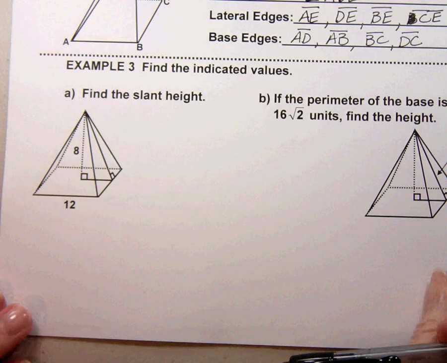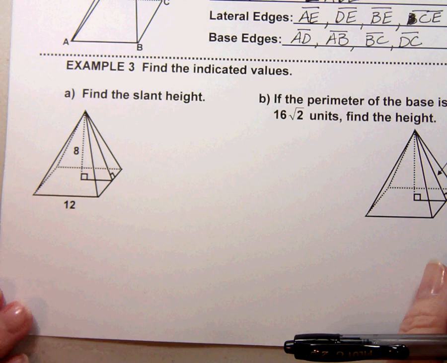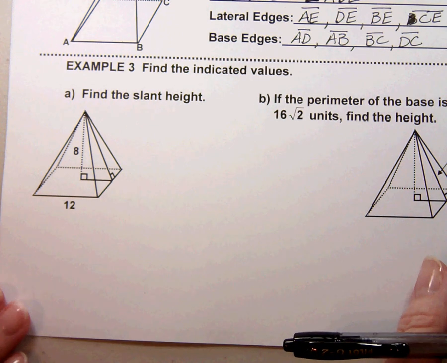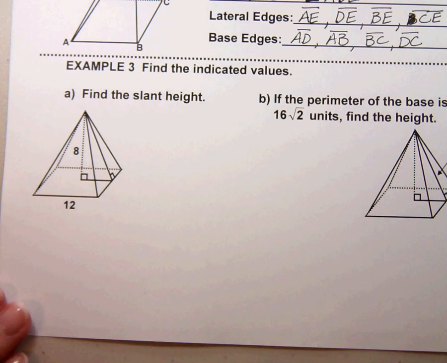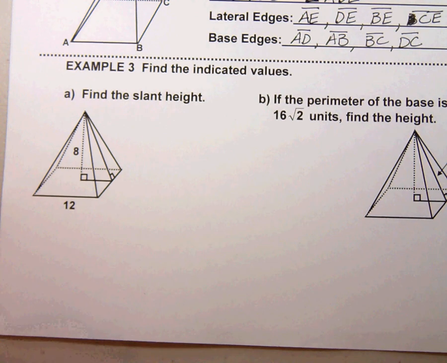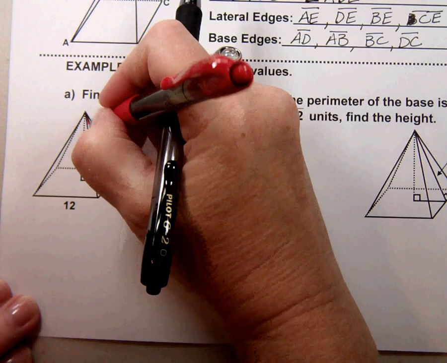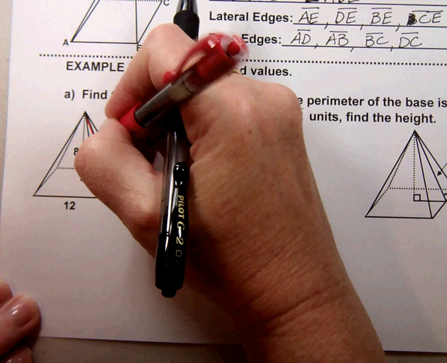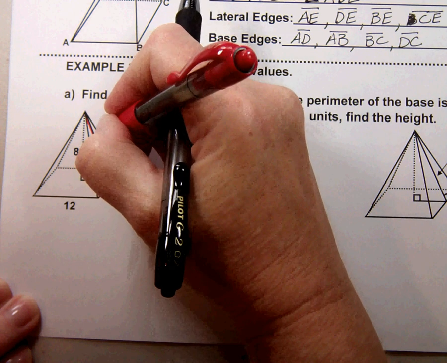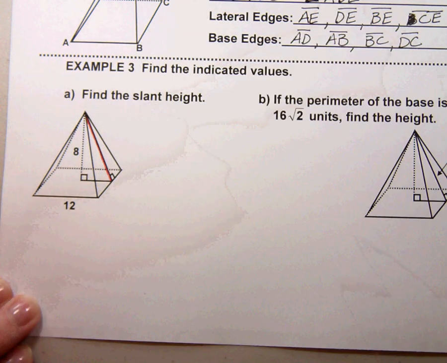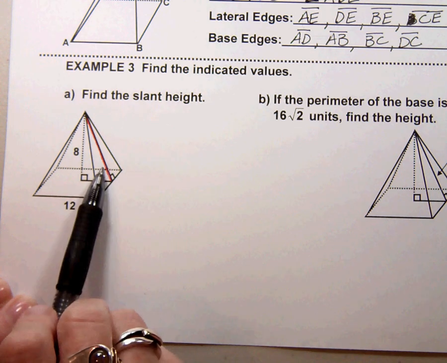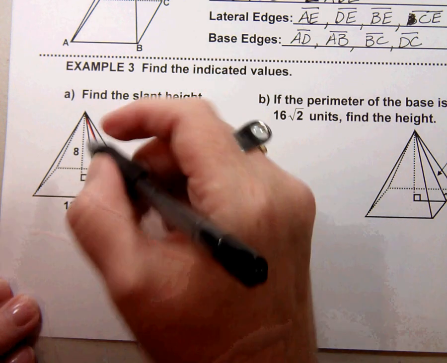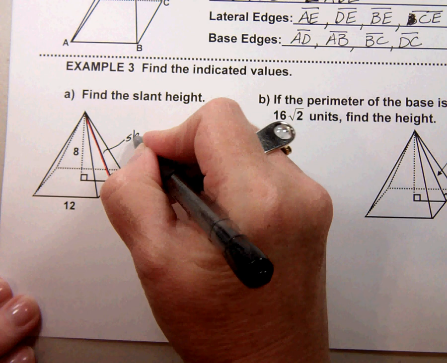Look at example 3 when it wants you to find the slant height. If you look at this picture, the slant height, I don't know if this will show up. I think I'm going to color it red. The slant height is this line that's coming down from, I don't know if you can tell what I just did, but I made this a little bit darker. This right here is called the slant height.